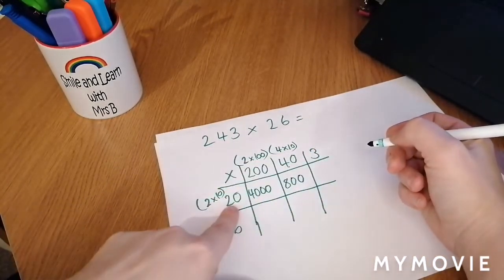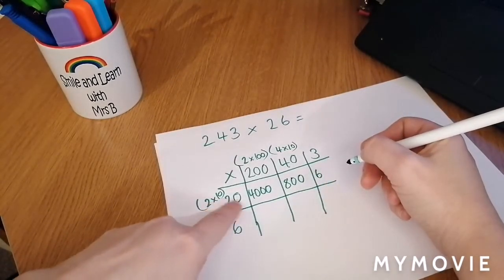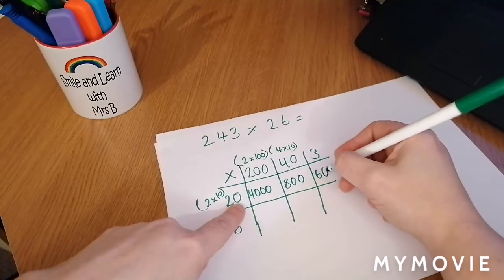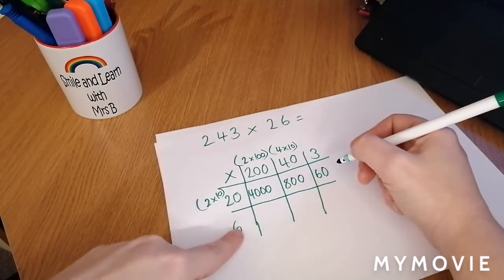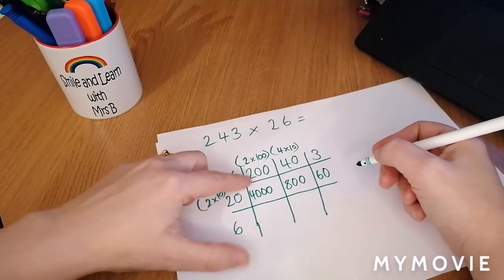20 times 3 we can break down as 2 times 3, which is 6. We know that 20 is 2 times 10, so that needs to be 10 times bigger, that becomes 60. Onto the bottom row, 6 times 200, well, we know that 6 times 2 is 12.